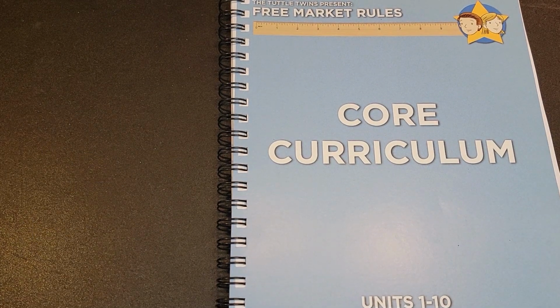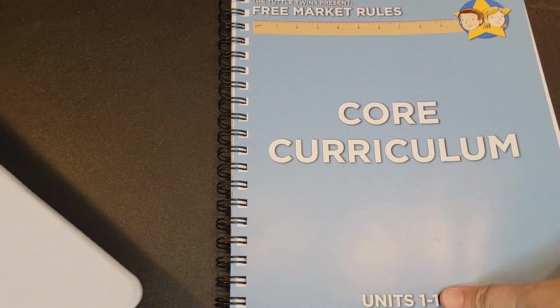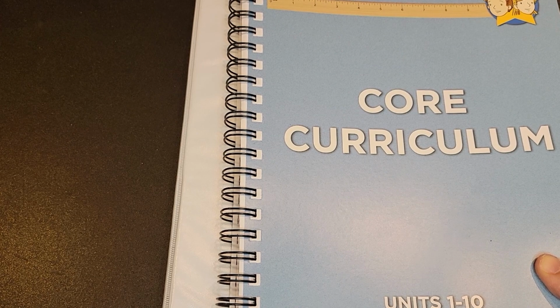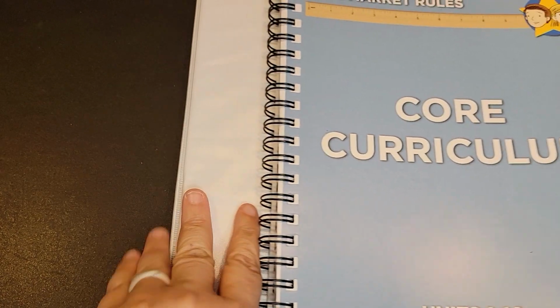Now, as I mentioned, I was able to get this PDF, which I only printed out so far, the parent guide for units 1 through 10, because this is what we are working on currently.